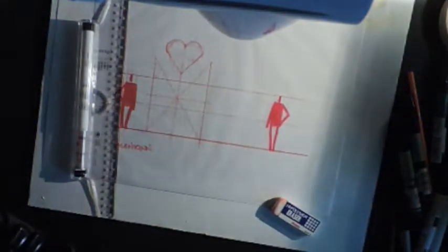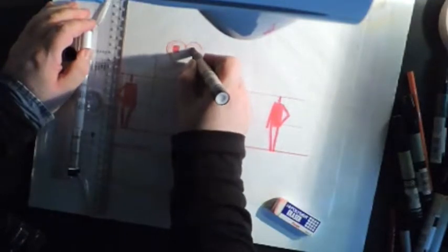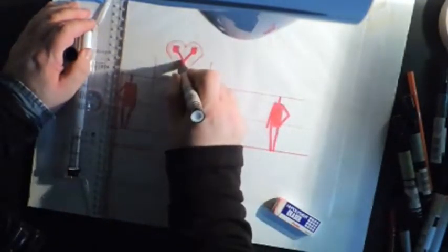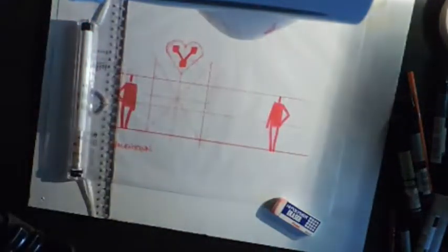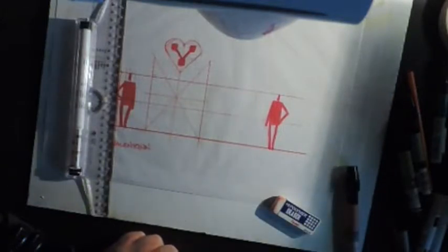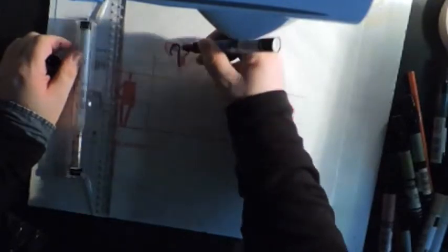Okay, so we're gonna have fun with some lettering here, maybe. I don't know. I like that. I don't know if I like that one, so we'll try something else. Try maybe something like that.